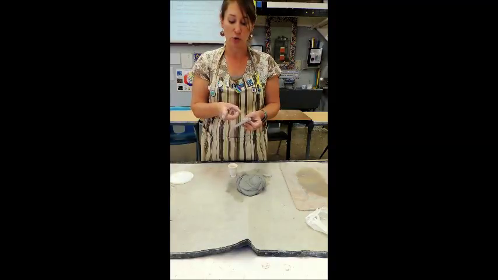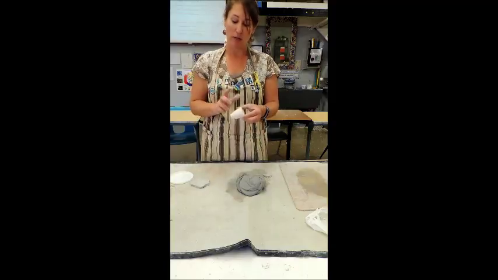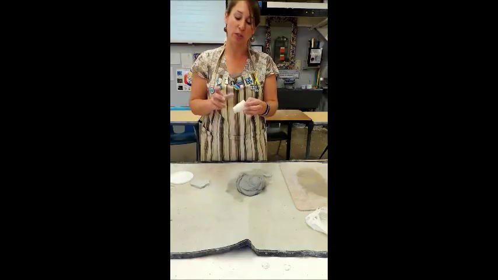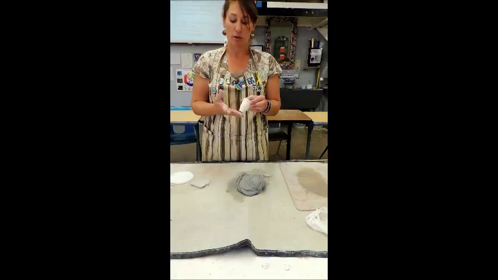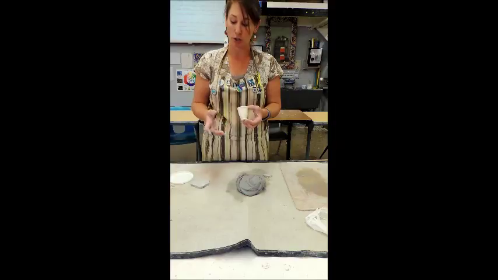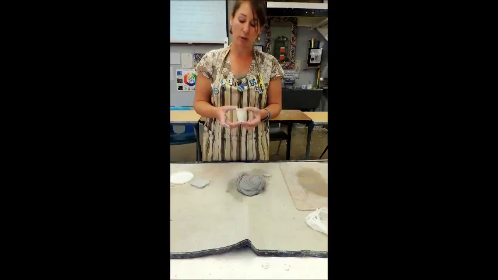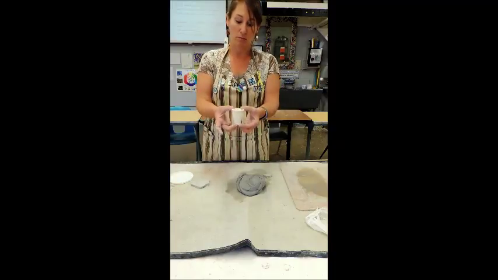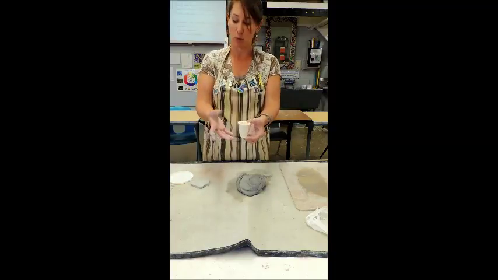Listen to the sound that this makes when I thump it, and then compare that to this. It's a more high-pitched sound. Another change that we can observe is that it's also changed in color. So this is a brand new material now. It can never go back into the clay cycle. It will always be hard and it will be bisqueware.